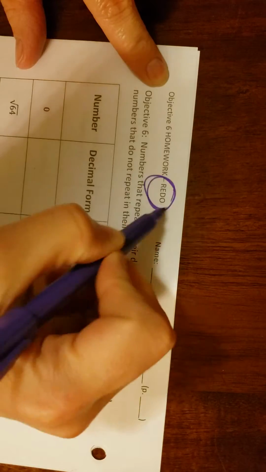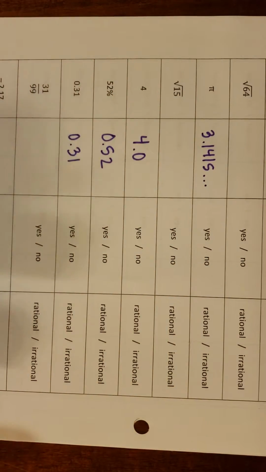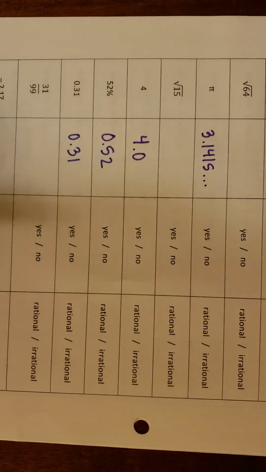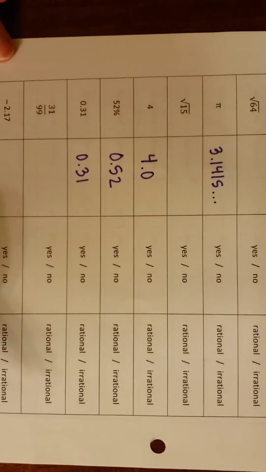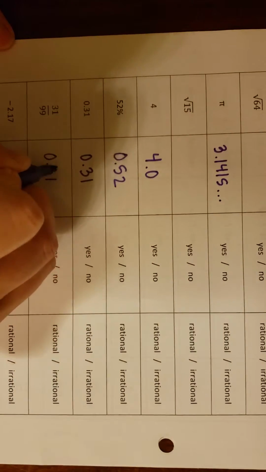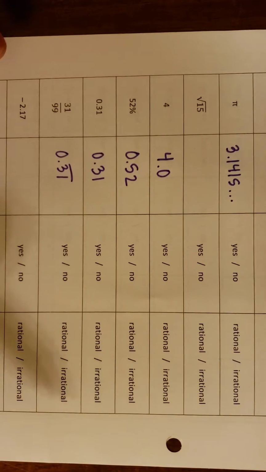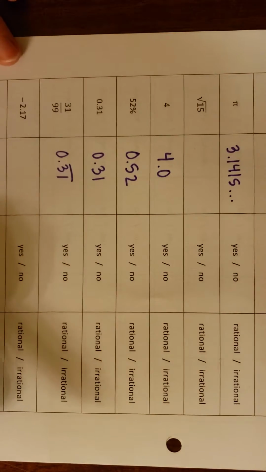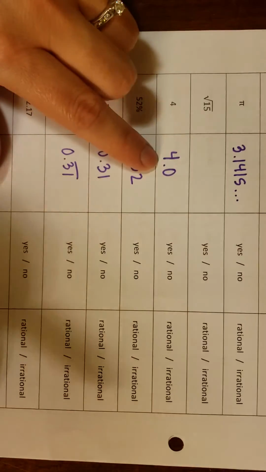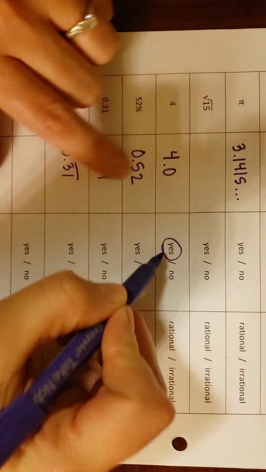I'm sorry, I should have mentioned, I'm using the redo side for sample questions. You should do the regular side for your homework, but sometimes I like to use the redo side to give you some sample questions. Sorry, back to what I was saying. 31 over 99, because it's over 99, I know it repeats. So once you have found the decimal form, then you'll go through and ask yourself, does it terminate or repeat? For example, 4, yeah, that terminates.